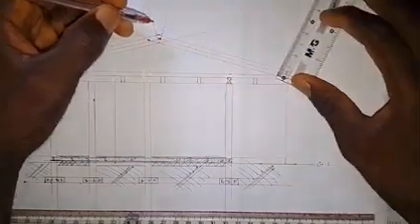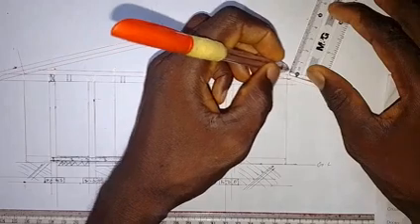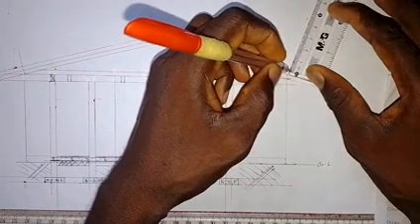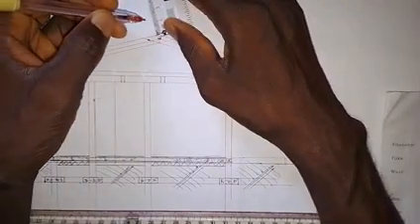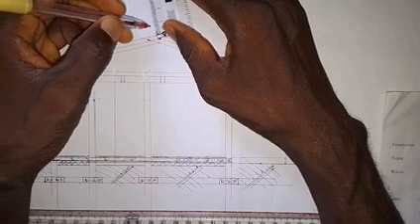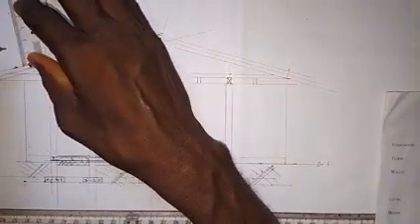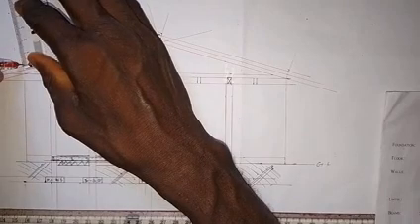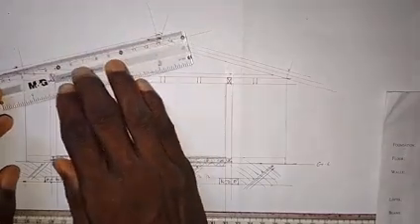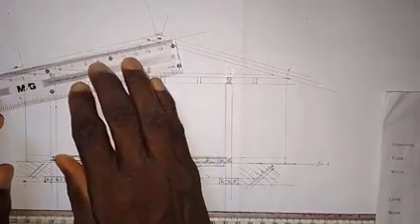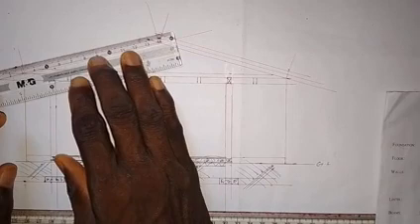So coming down here, I will also take 1 millimeter. Okay, so then here also I will take a measurement of 1 millimeter on this line. Then coming down here, I will take 1 millimeter. Alright, so then I'm going to draw the line.